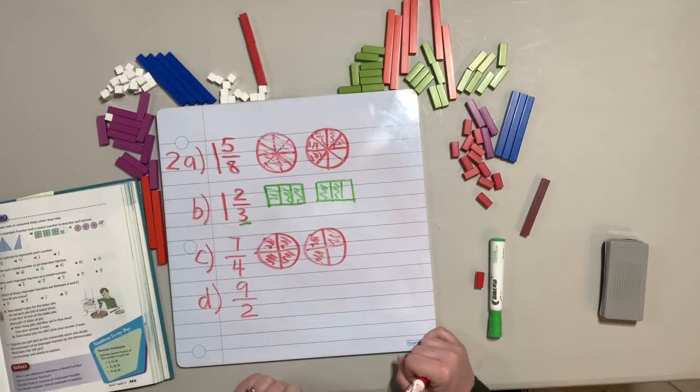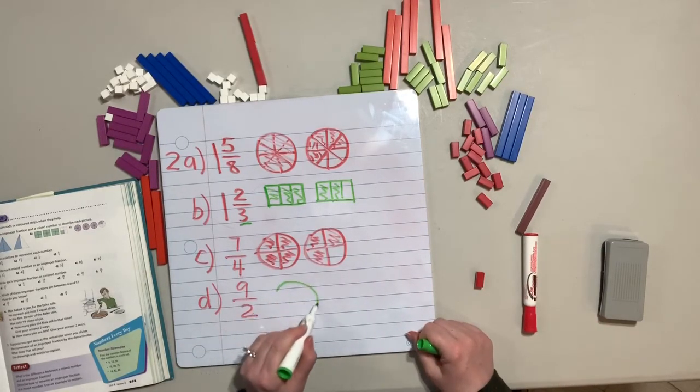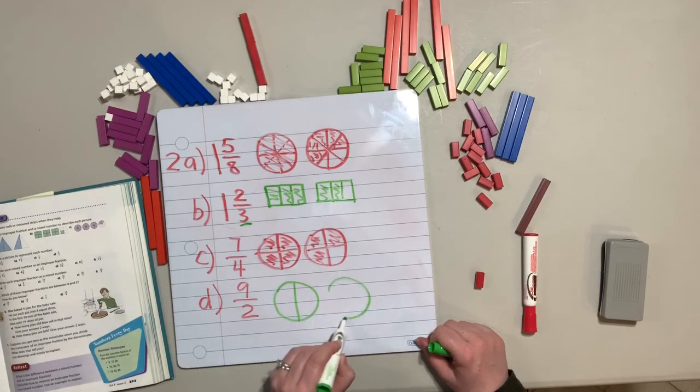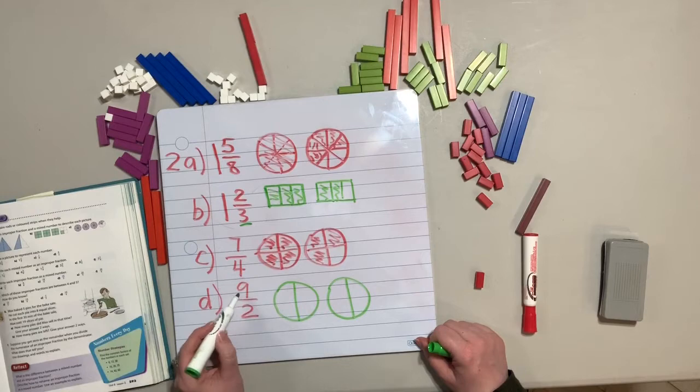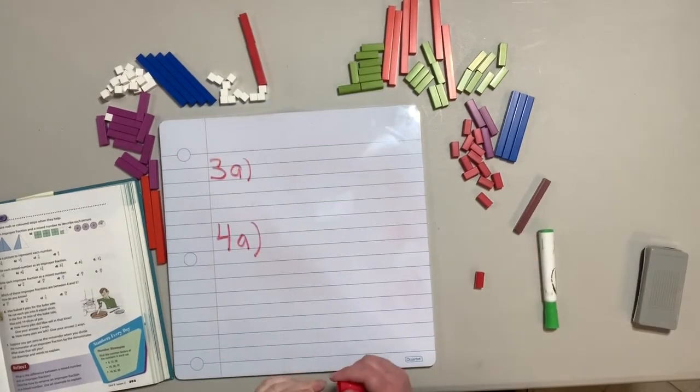I'm going to get you to do question 9 on your own. You're going to split whatever you draw in half. And you might need to draw a few of them because you have to color in 9 halves. Let's move on to question 3.